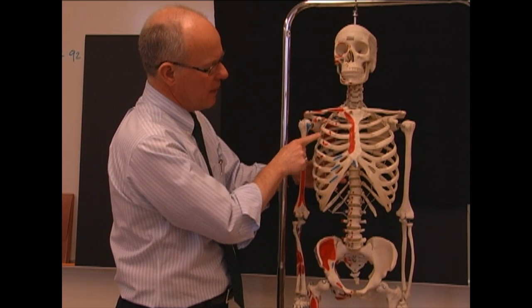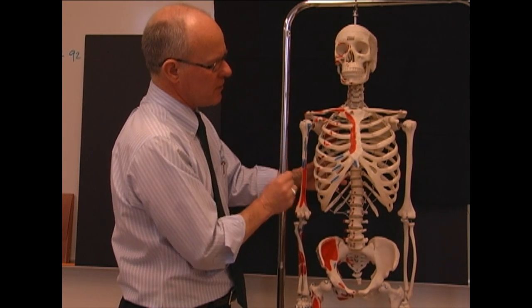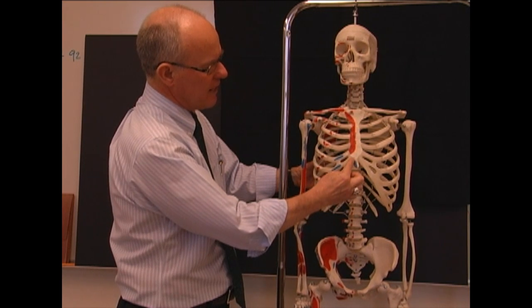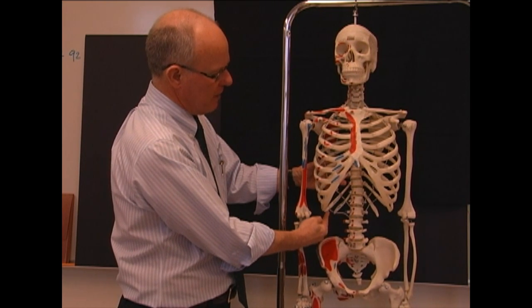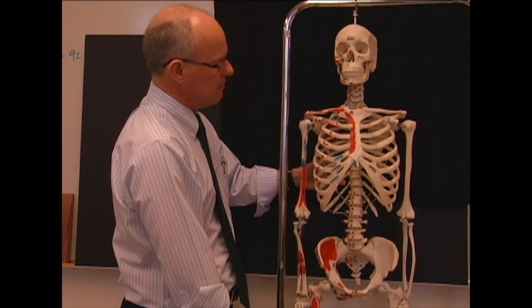And of course the ribs attach to the sternum, all directly or indirectly. The first 7 ribs are referred to as true ribs because they directly attach to the sternum. And then we have 3 false ribs that indirectly attach to the sternum. And then down below we have 2 floating ribs that don't attach at all to the sternum.